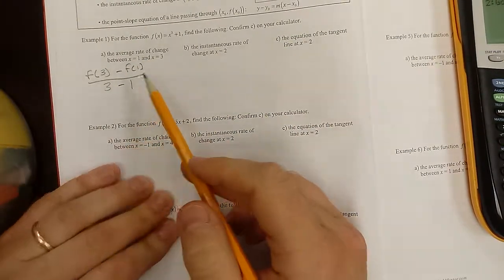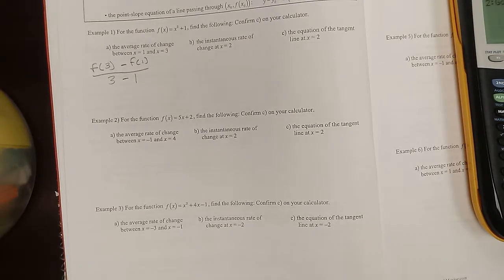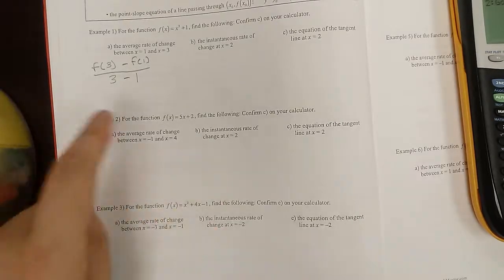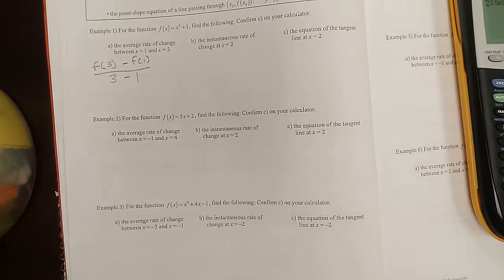Right? That's how I'm going to find my average rate of change. And if you're the kind of person who likes to do part A of a whole bunch, you could literally just drop down f of the second one minus f of the first one over the difference in x. That's our average rate of change every time. In May, when you take the AP exam and it asks you for average rate of change, you can totally use this. Oh yeah, this is on the AP exam.